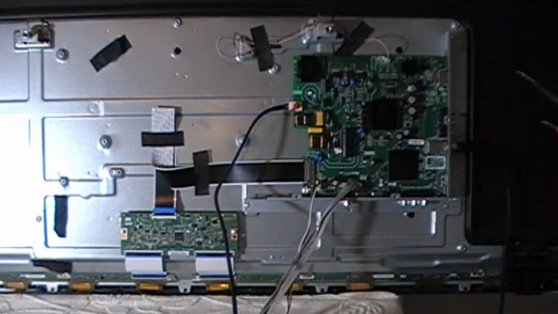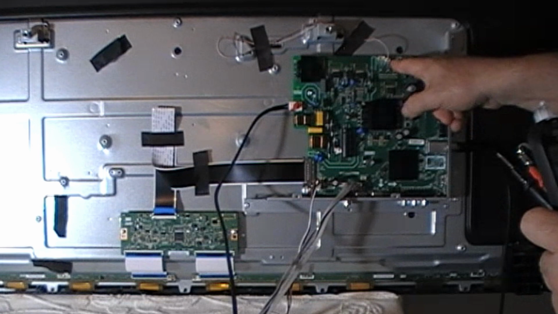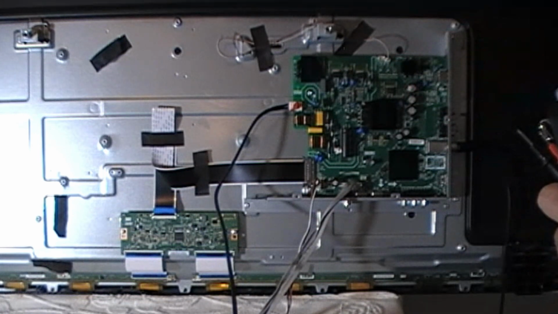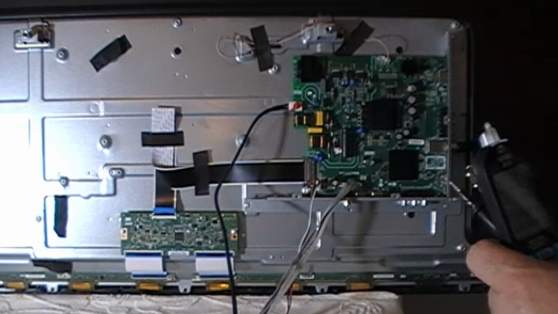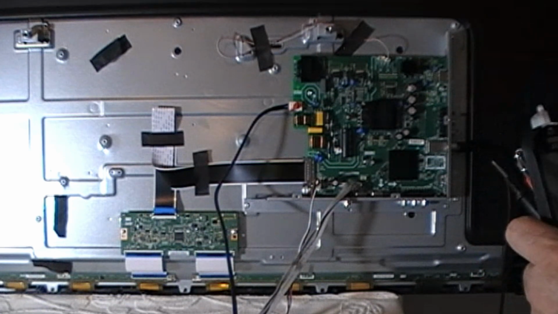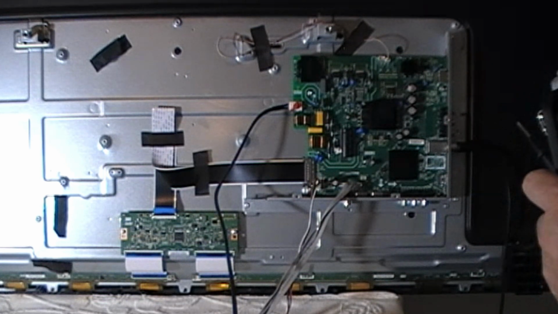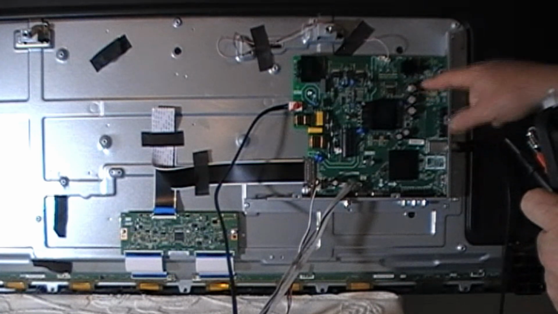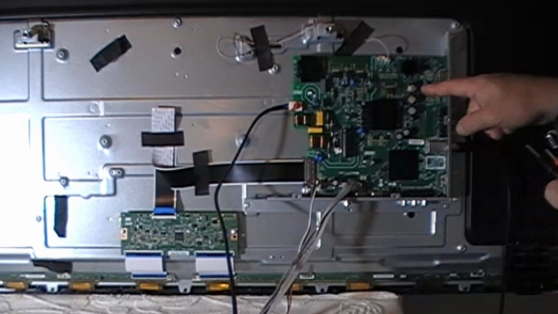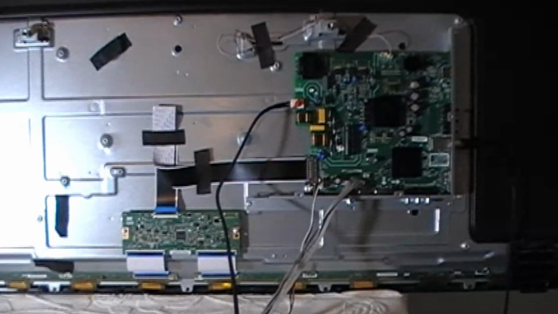By this diagnosis, we are dropping voltage on the LED lights. The proper voltage for the LED lights to stay on all the time is 161.8. But I can see here this electrolytic capacitor is swollen, so I can bring the camera closer.